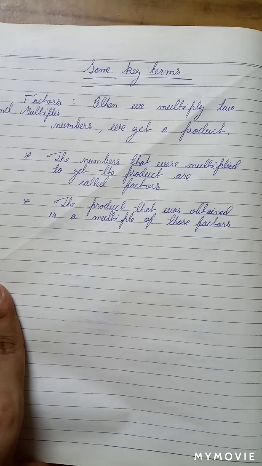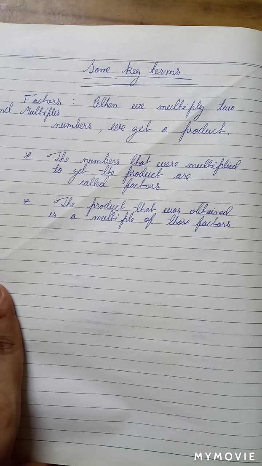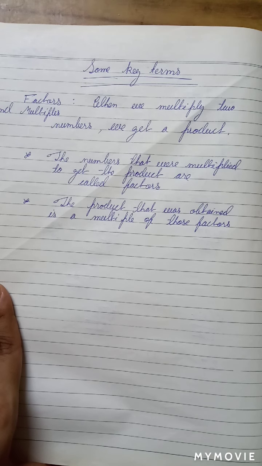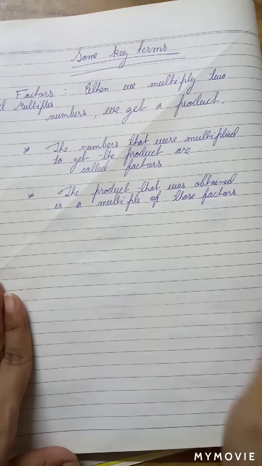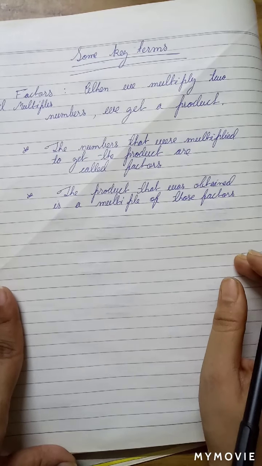Factors are numbers that we multiply and we get a product. When we multiply two numbers, we get a product. The numbers that we multiply to get the product are called the factors, and the product that we obtained is a multiple of those factors. Let's understand it with the help of an example.